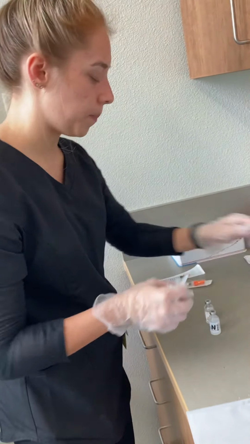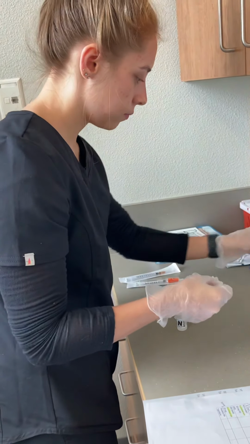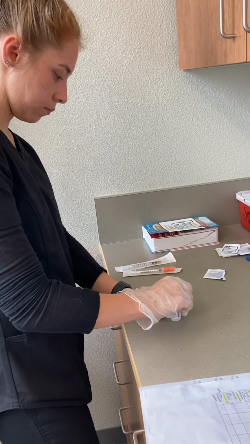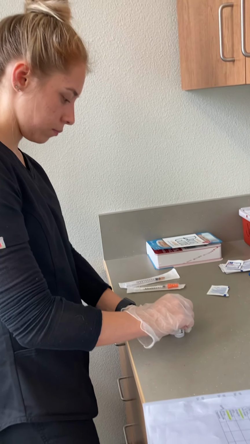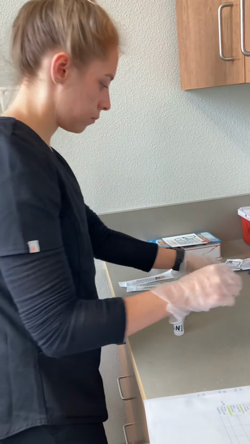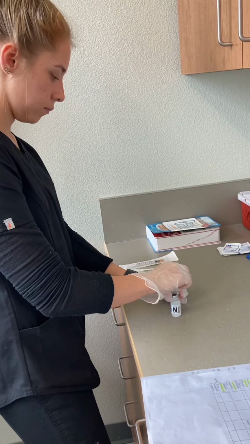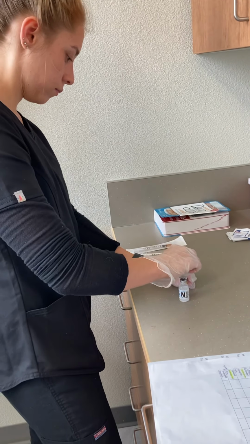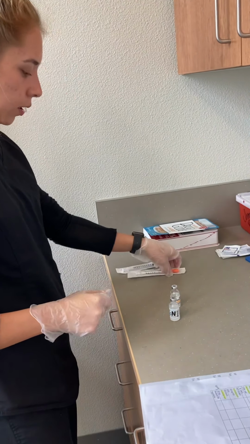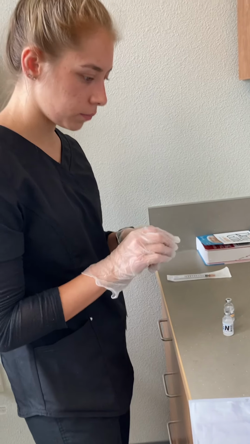I'm going to clean my vials for 20 seconds. I'm going to clean my other vial.